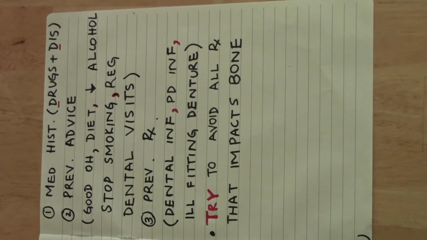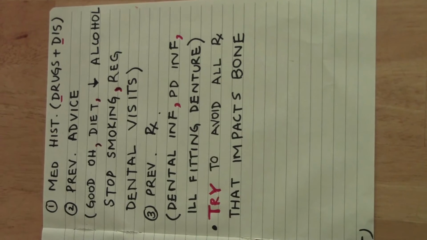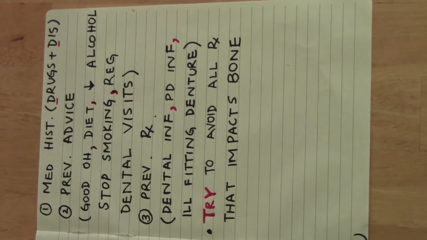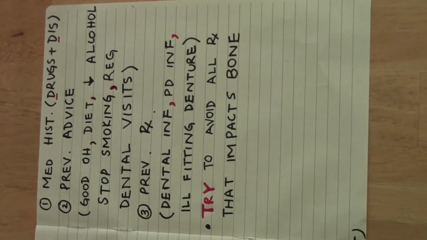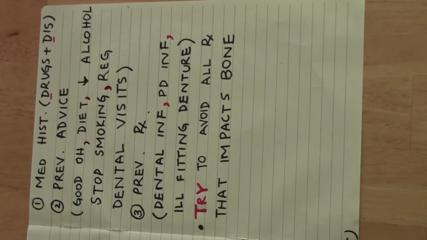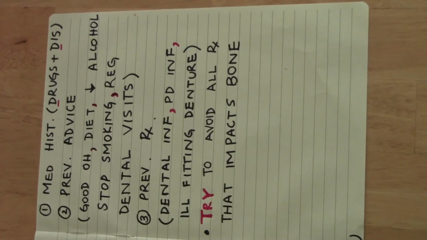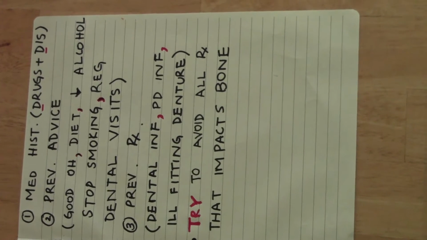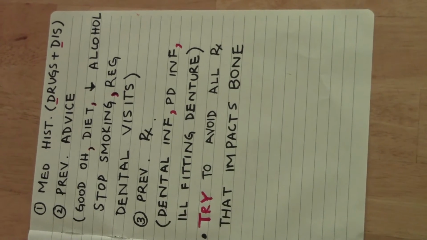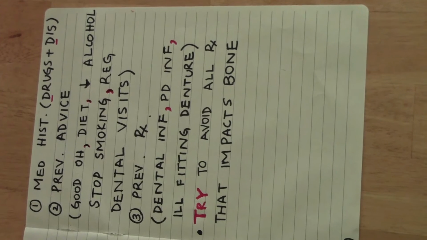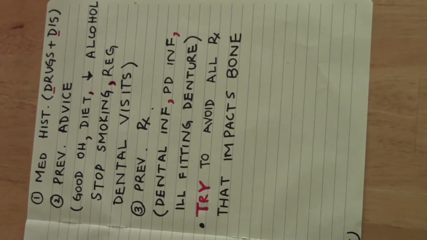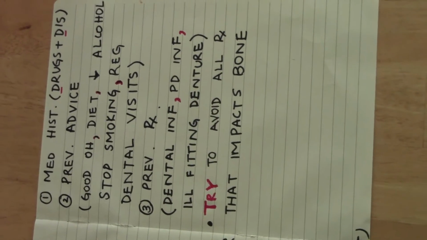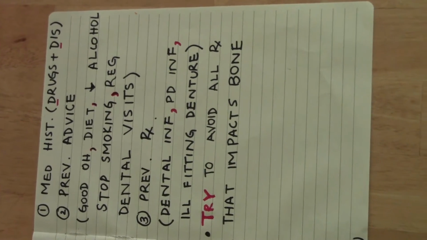Other than that, when treating these patients, we have to give good preventative advice. This includes making sure that they carry out good oral hygiene measures, brushing twice a day. Their diet should be low in sugar to prevent tooth decay, because if tooth decay is left untreated, patients may need the tooth extracted if it's beyond saving, and extraction may put the patient at risk of developing bisphosphonate related osteonecrosis of the jaw.